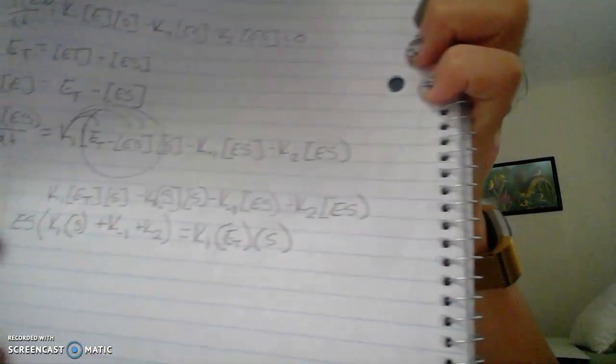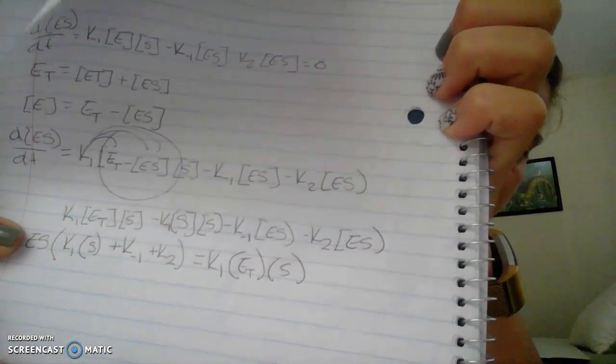And now I'm actually going to move the ES over to one side to get everything a little bit more organized. So I have ES and then parentheses K1 S plus K negative 1 plus K2 equals K1 E total S. Alright, so there's my new equation right here when I got ES over by itself on the other side. And now I want it even more by itself, so I'm going to do some division to get rid of it.